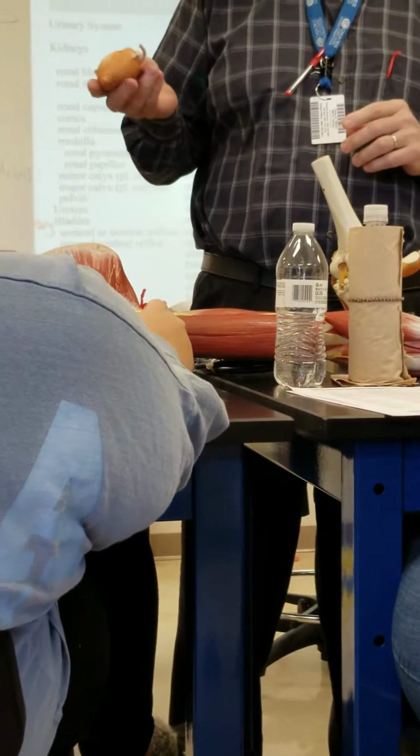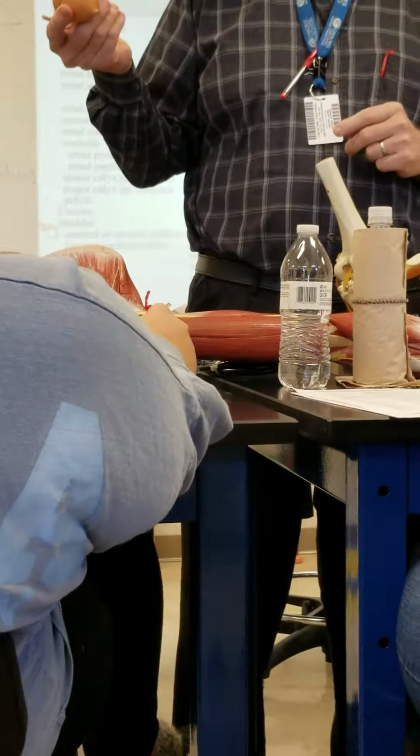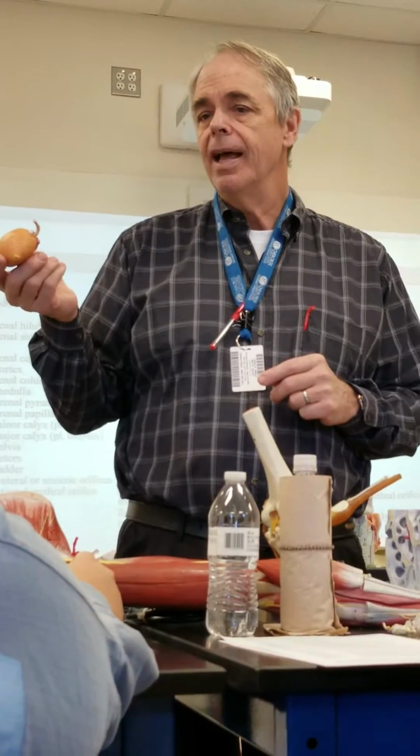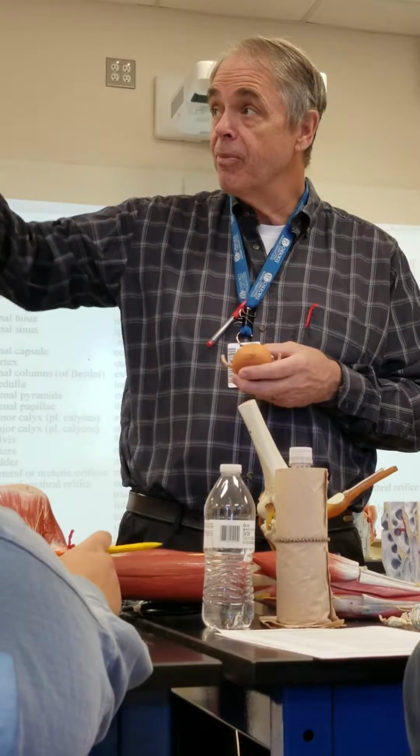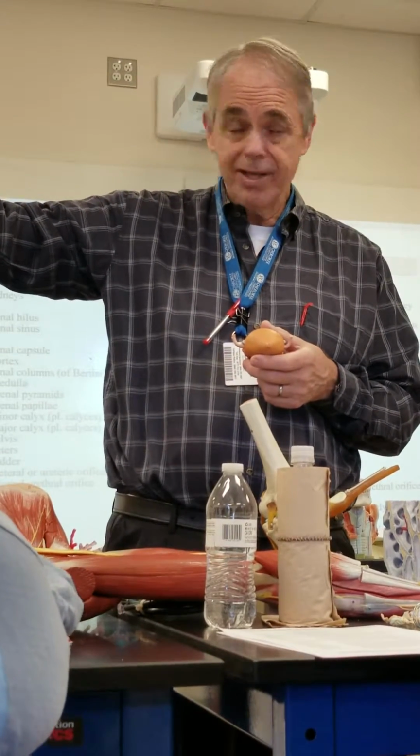So, as we look here at this bladder, we see that this is a smooth muscle organ. Now that's a good thing, so that it can stretch. Remember, right on the board over there, you see the word plasticity. You remember learning that in 210.